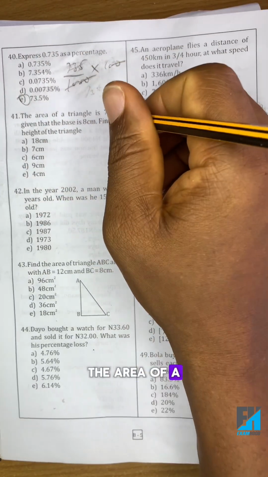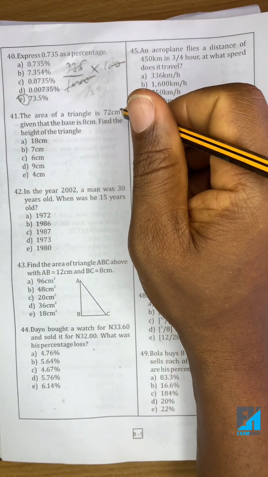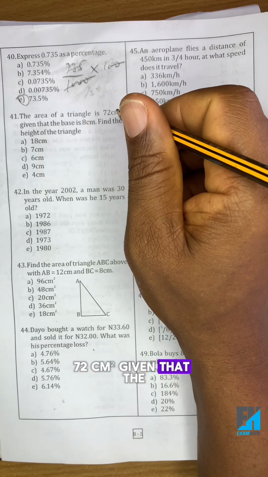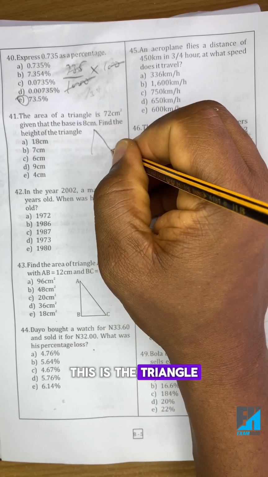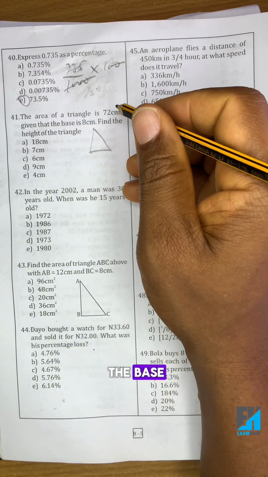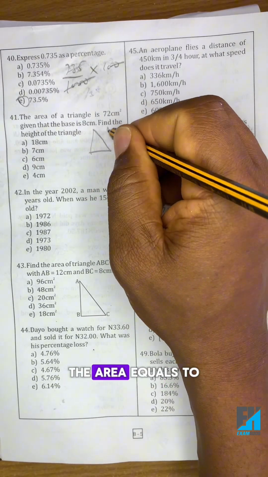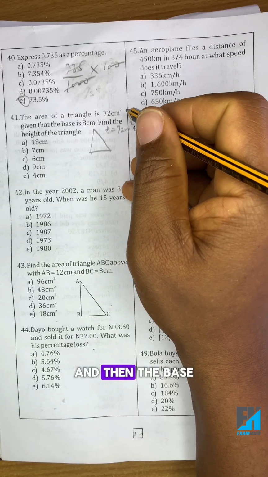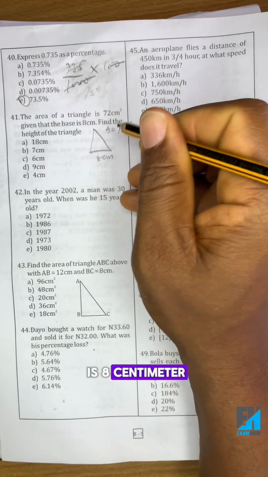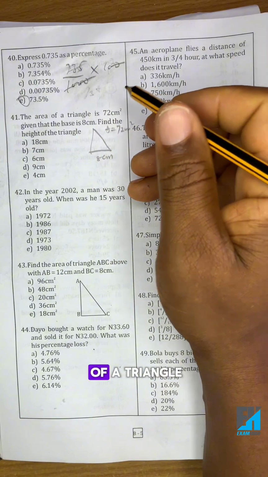The area of a triangle is 72 centimeters square. Given that the base is 8 centimeters, find the height of the triangle. This is the triangle, and the area equals 72 centimeters square. The base is 8 centimeters. Then find the height. What is the area of a triangle?